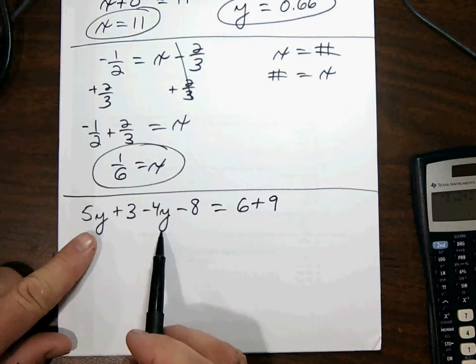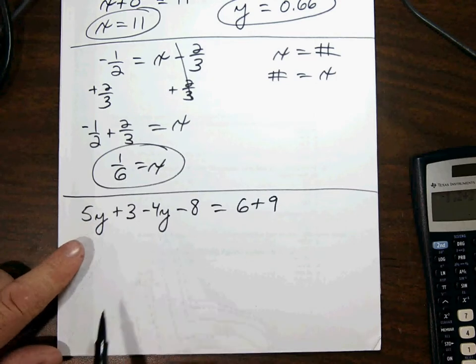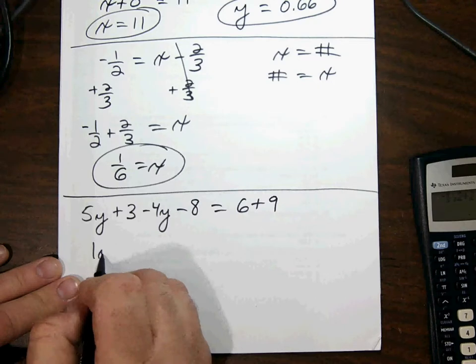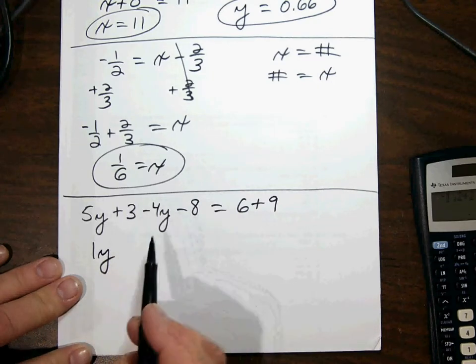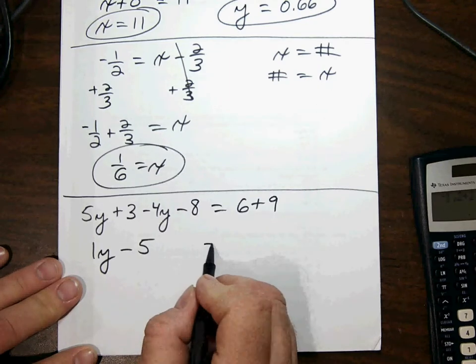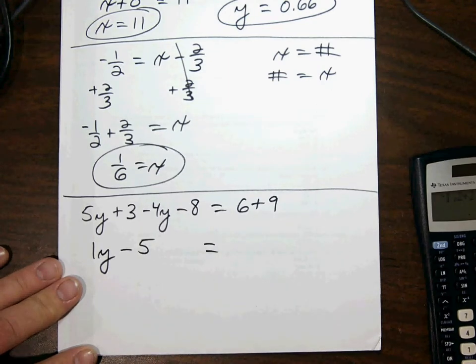Now I'm just combining like terms. I got a positive 5y and a minus 4y. Combine like terms, that gives me a 1y or just a y. I've got a 3 and a minus 8, so that gives me minus 5. Combining like terms. Same thing over here. Combining like terms gives me a 15.